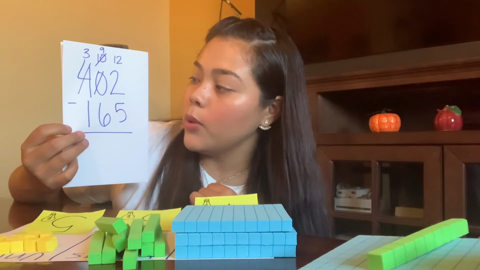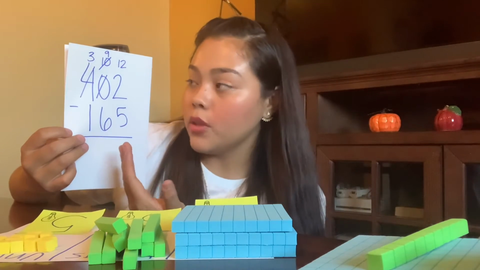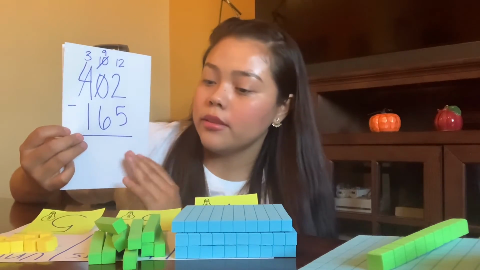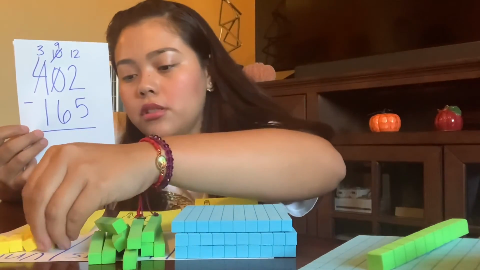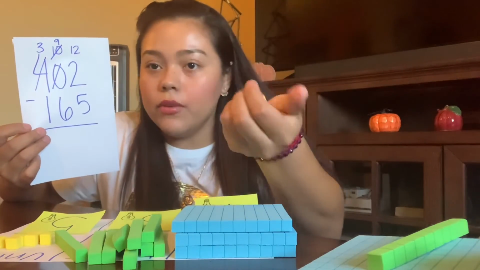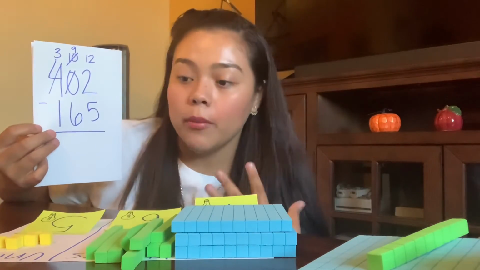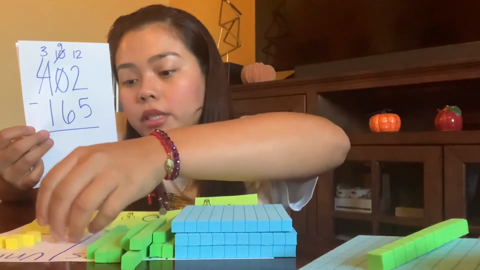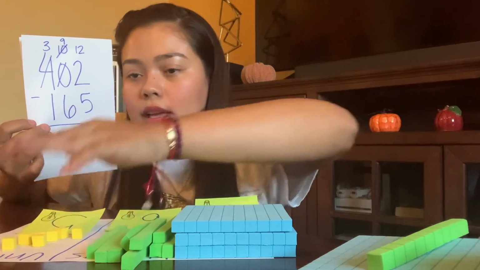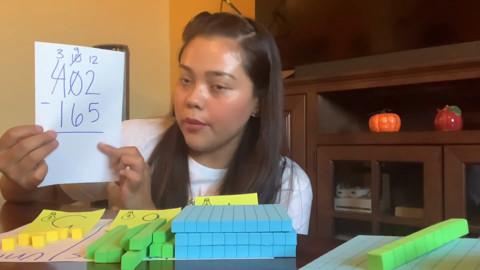So we are going to take away 5 from 12. We are going to take away 5 units from the 12 units. So 1, 2, 3, 4, 5. Got my 5 units right here. I'm going to put them aside. And now I'm going to count how many units are left. 1, 2, 3, 4, 5, 6, 7. 7 units are left. I'm going to write that down here.